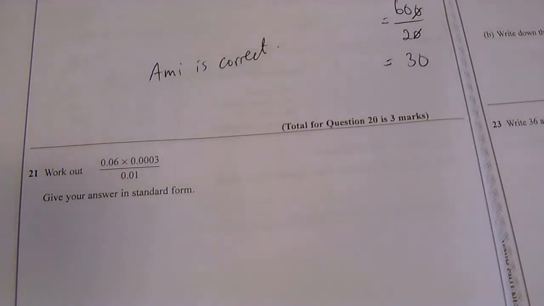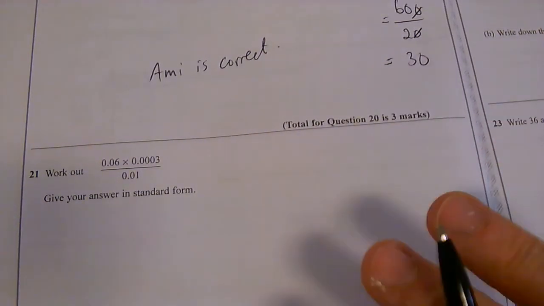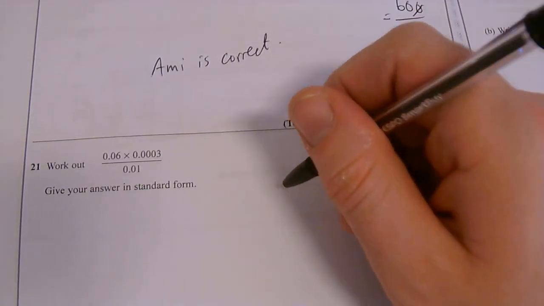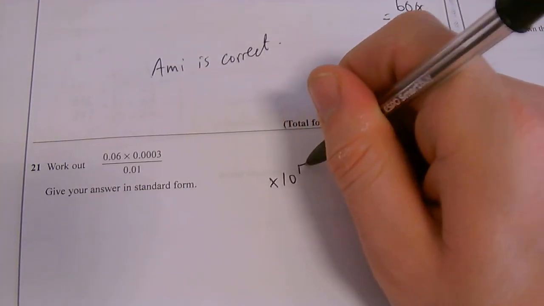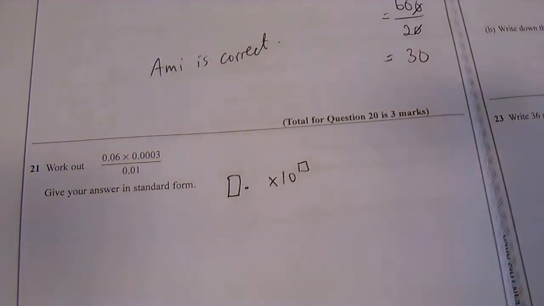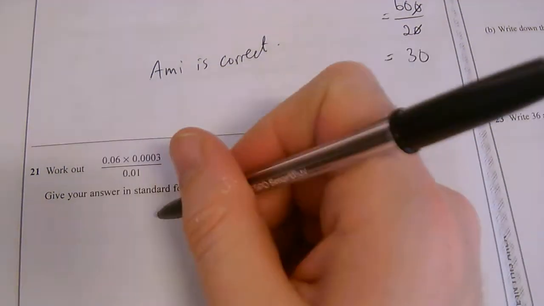We didn't have to divide by a dodgy decimal or anything. We do now, by the way. So, give your answer in standard form. Remember, standard form is going to be times 10. It's going to have a power. It's only allowed one digit on the left of the decimal point, and then the rest will be decimals, whatever we get. Okay, so let's start to work this bit out.